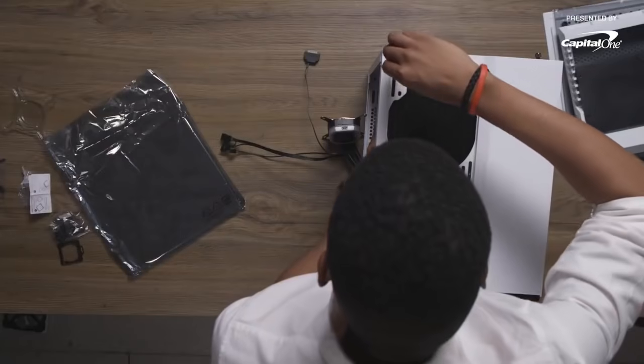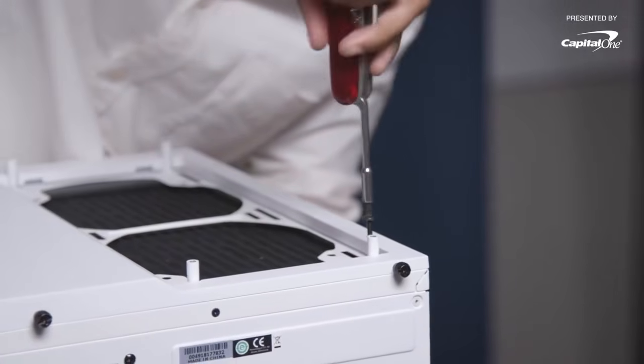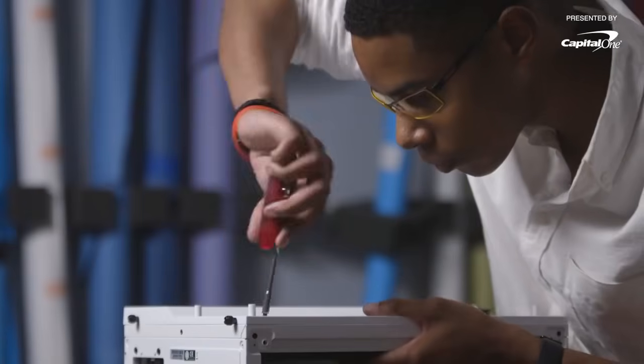And so there's nothing special about this screwing in process. They're just really long screws because they go through the entire frame of the cooler, and they take forever.